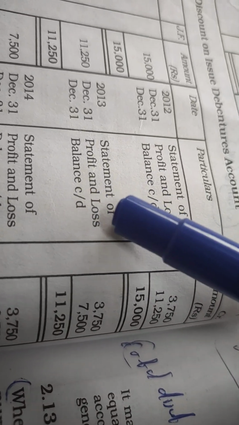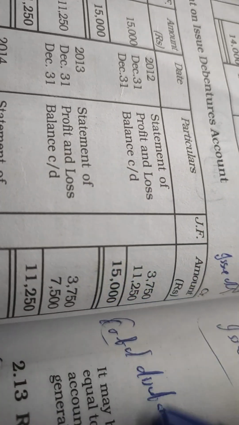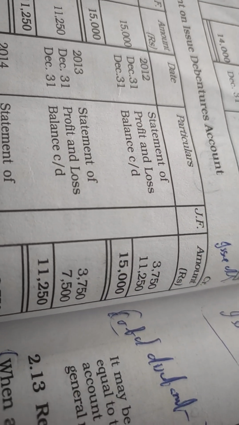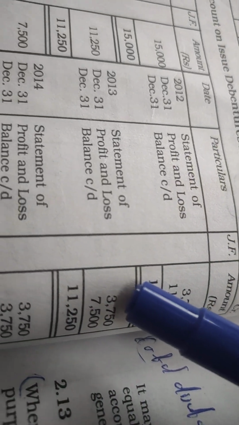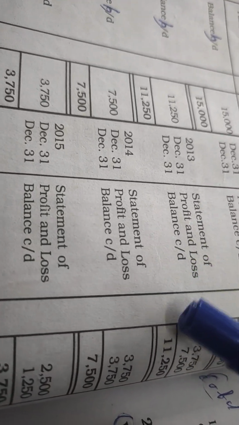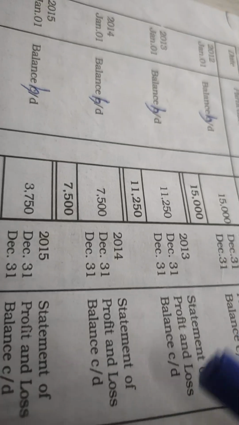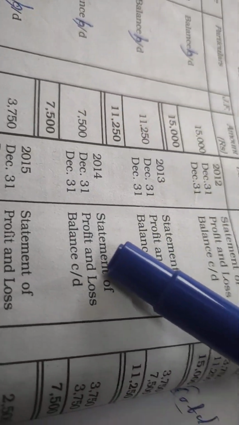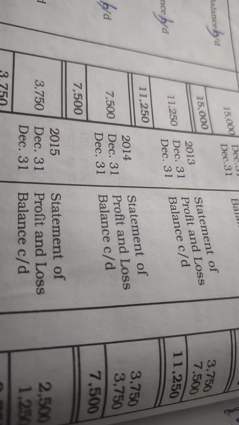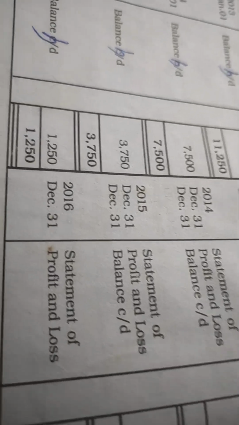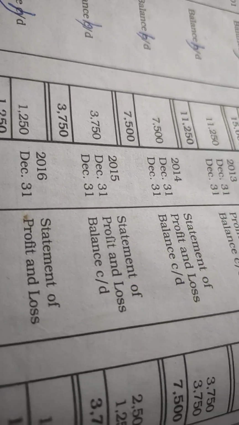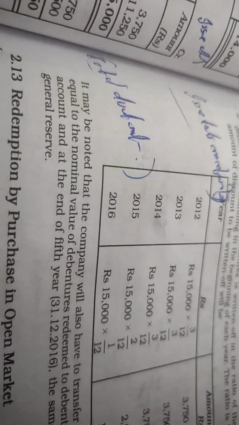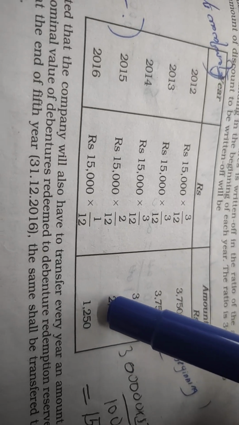Then for the next year we have already calculated the written off value 3,750. Then again balance carried down, debit minus credit side. Then it is brought down. Then again the value 3,750. Then brought down. Then here 2015 the value to be written off we have calculated 2,500.